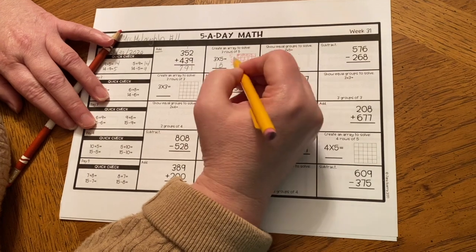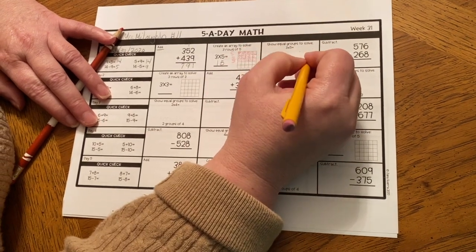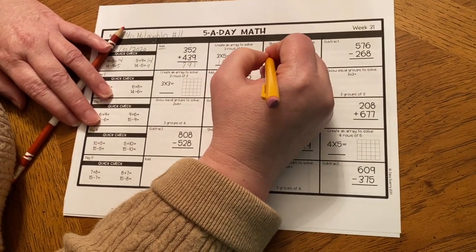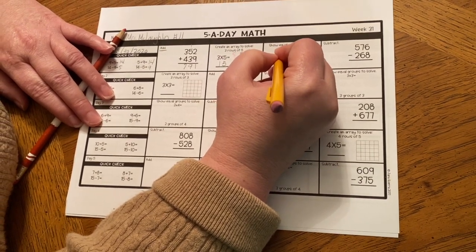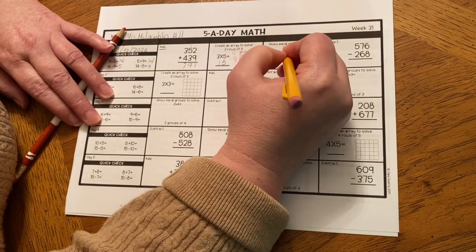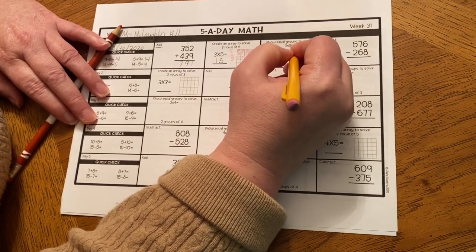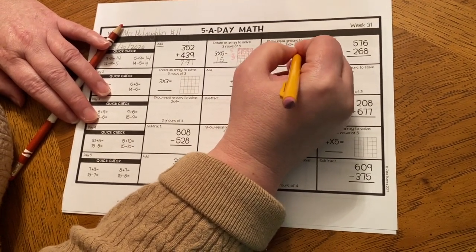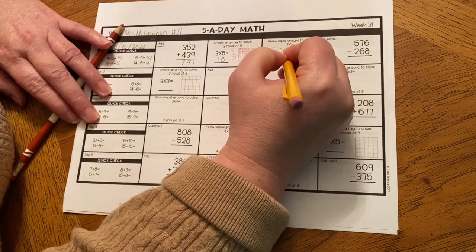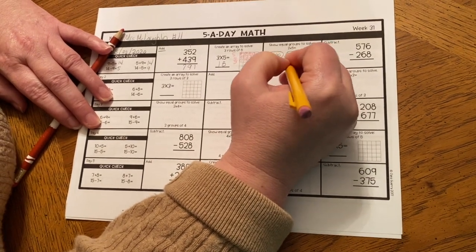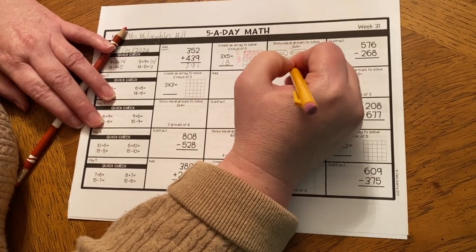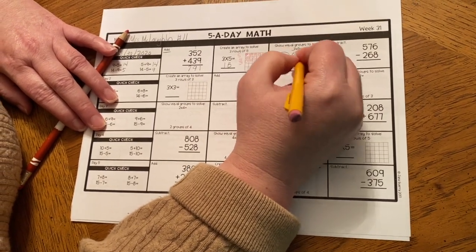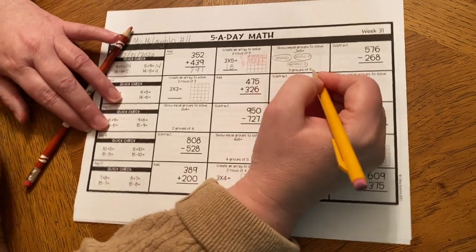Now I'm moving over to my next column, and it says show equal groups to solve 3 times 5. Again, it's the same thing. You're going to have 3 rows with 5 in them. So you just need 5 circles. 1, 2, 3, 4, 5. I'm going to circle that, that's 1. 1, 2, 3, 4, 5. Circle that. 1, 2, 3, 4, 5. So I have 3 groups, which was my first number, with 5 circles in each. So I have 3 groups of 5.